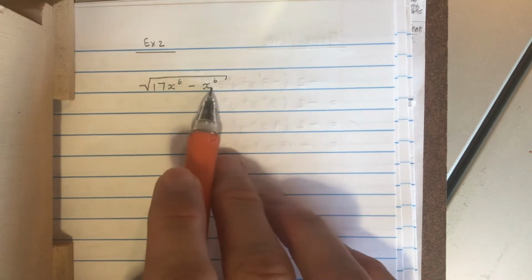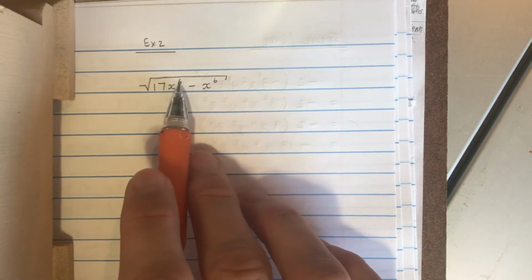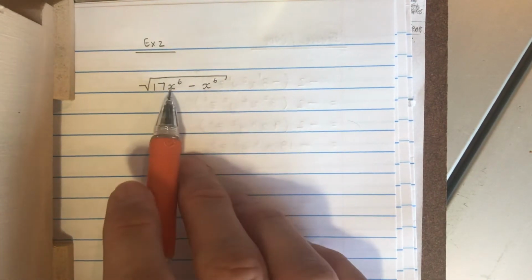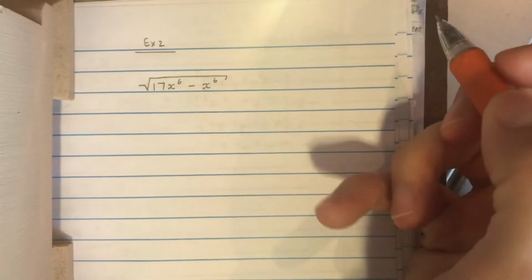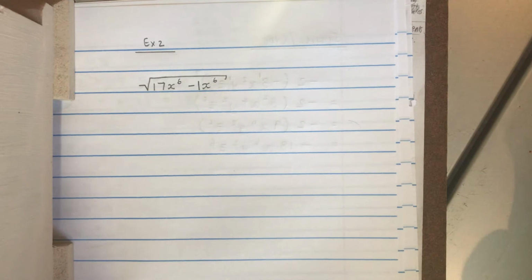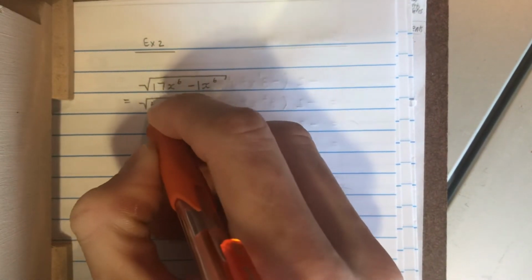We have an x for both of these terms, and they have an exponent of 6, both of them. So they are like terms because they have the same base and the same exponent. Now remember, in front of this x to the power of 6 we have a 1. So it's 17x to the power of 6 minus 1x to the power of 6. That will give us 16x to the power of 6. So let's write that down. The square root of 16x to the power of 6.